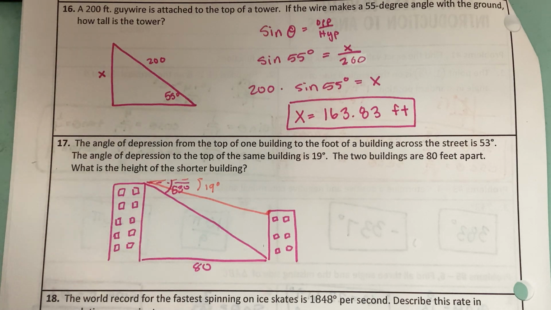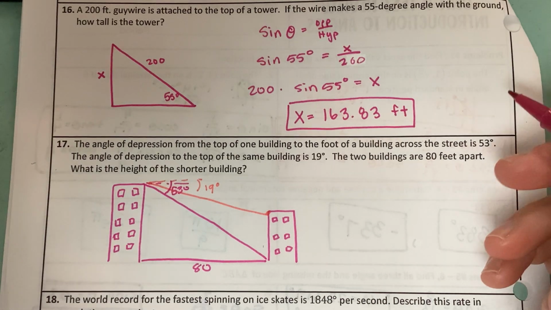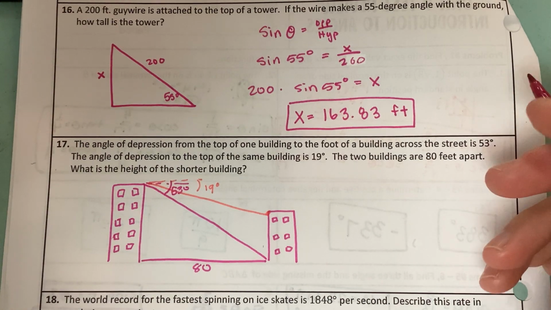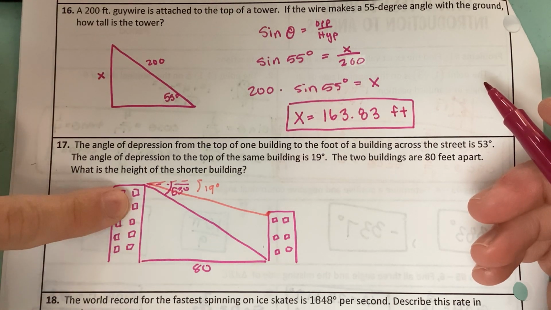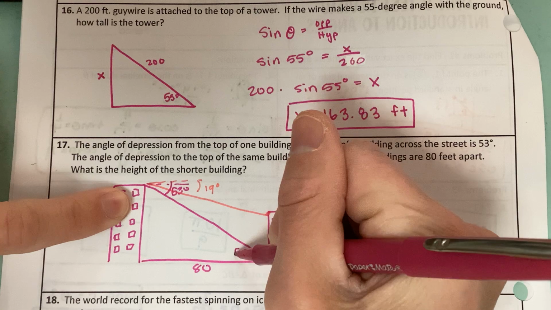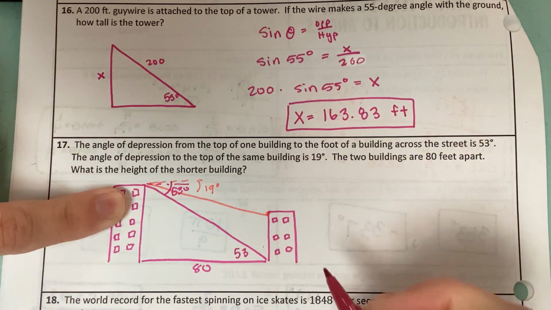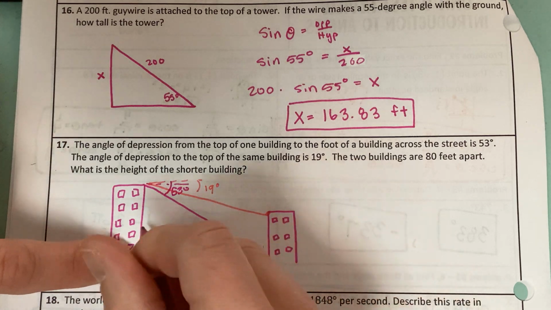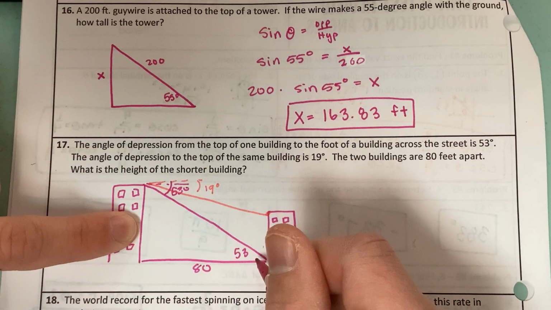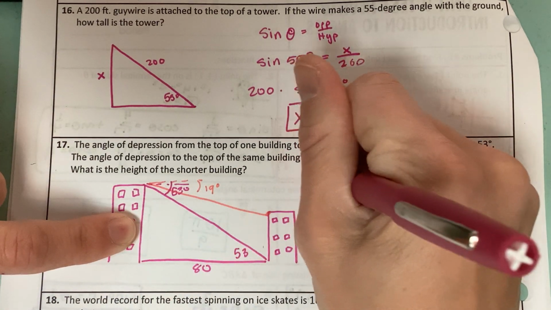Okay. Well, let's figure out... I think we're gonna have to figure out this side right here. Okay, so if this is 53, this is 53. So I can figure out the height of the tall building by going opposite over adjacent. So that's tangent.